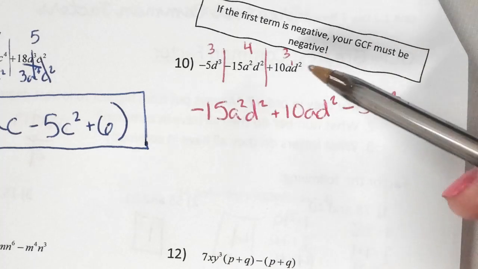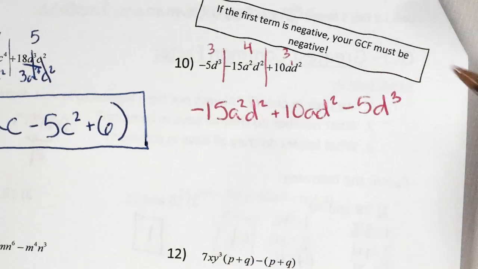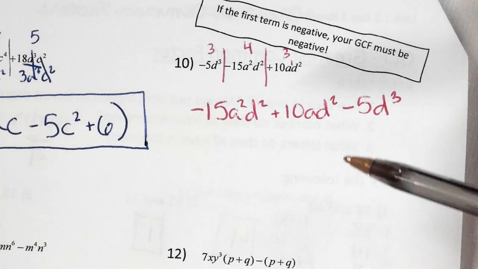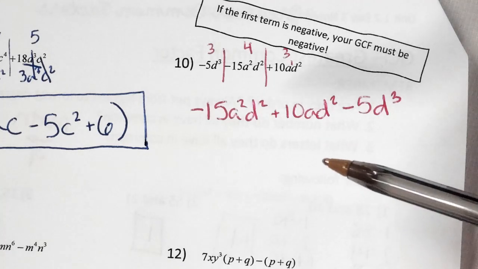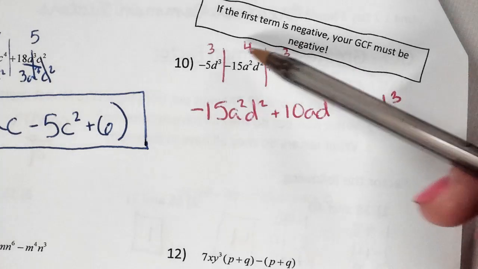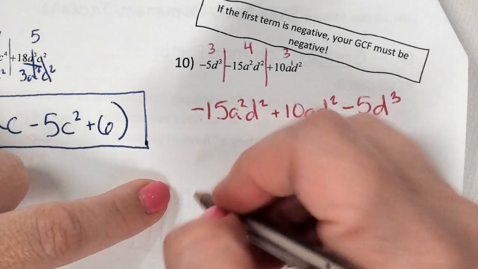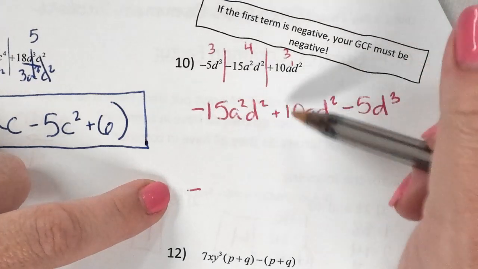Now, it says if the first term is negative, your GCF must be negative. So this is another reason order is important. You have to put it in order to know if your GCF is going to be positive or negative. So because it's in order and my first term is negative, what is my GCF going to be? Negative.